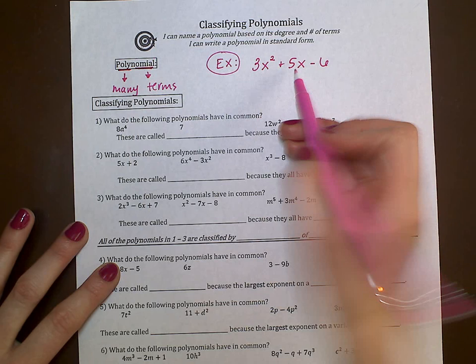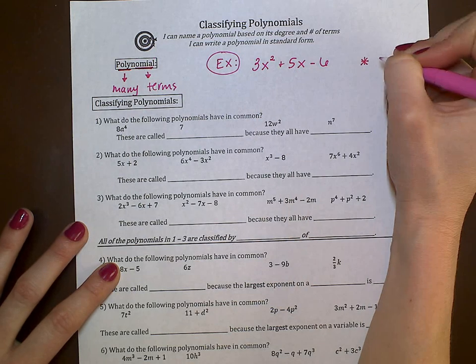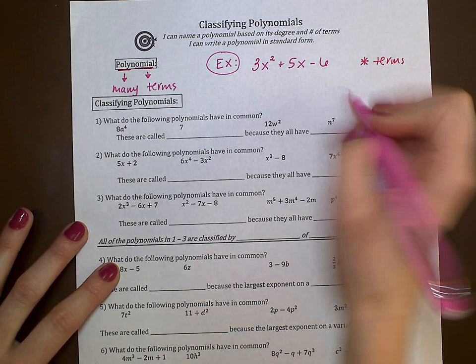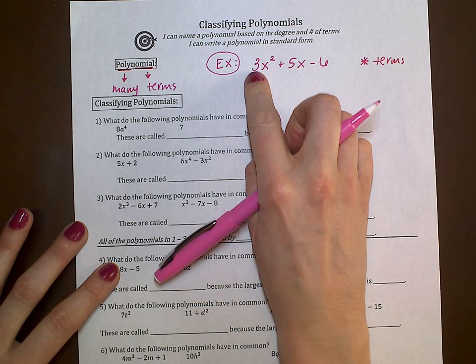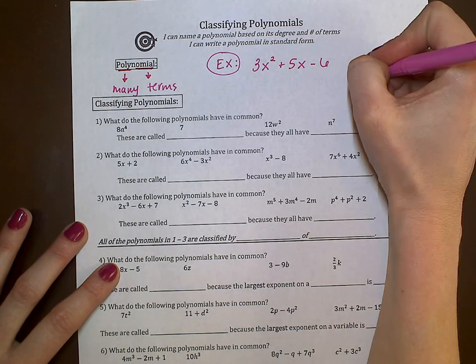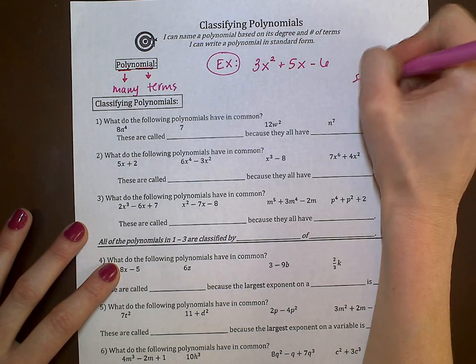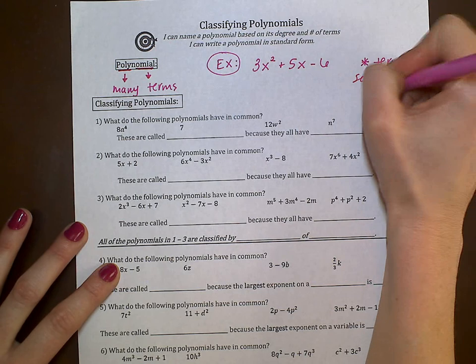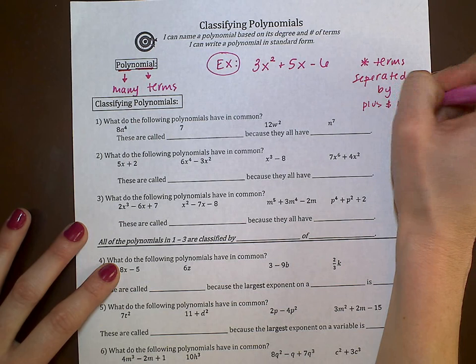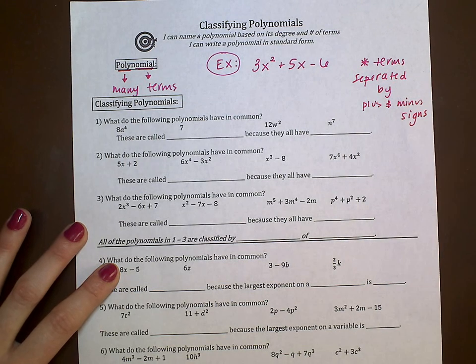And I'm going to make a note off to the side here that the terms are separated by plus or minus signs. So that's how I knew there was 1, 2, 3. The plus and minus signs separate them. So terms separated by plus and minus signs. So kind of good to know.